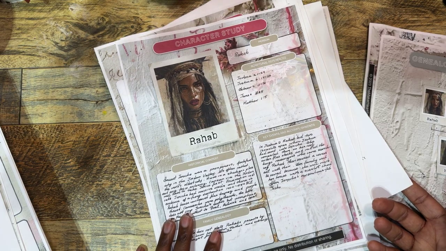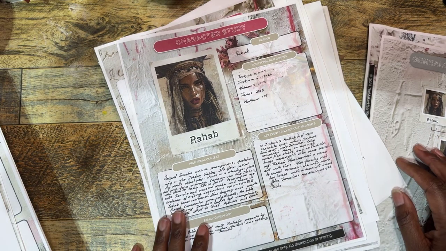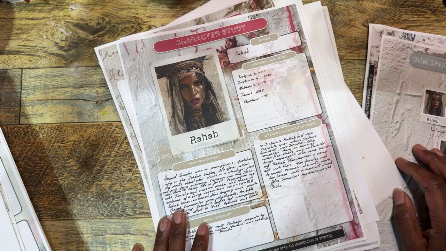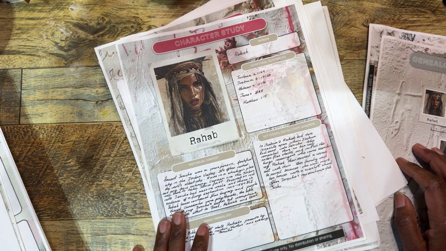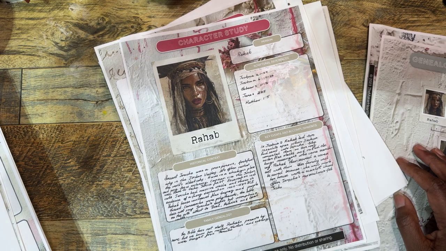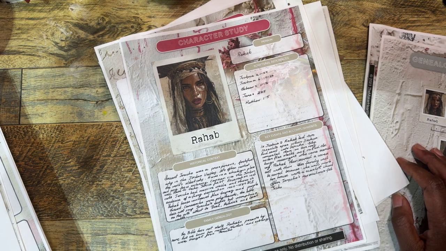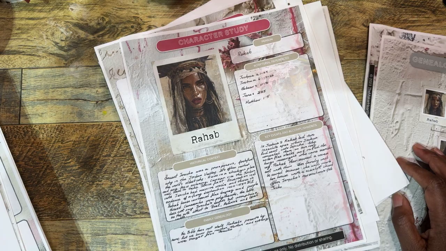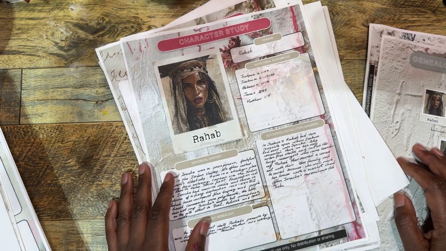Amen. So in front of me is a character study of Rahab. And if you are not familiar with her, she is a prostitute in the Bible, and she can be found in the book of Joshua chapter 2. But I'm not going to tell you much about her because it's your job to deep dive in and find out about her. Hence the reason why I have a character study template.